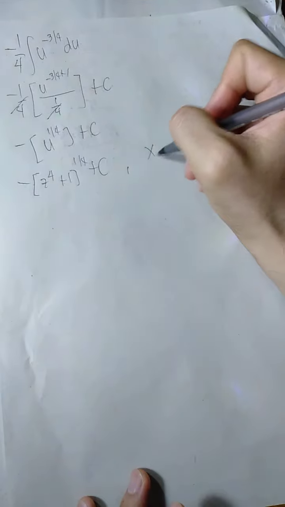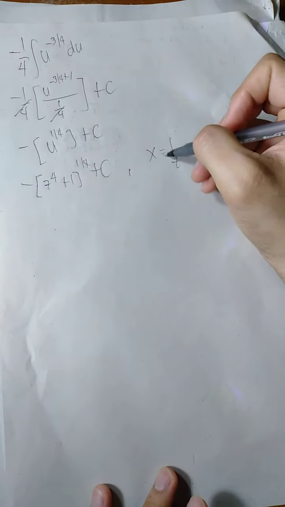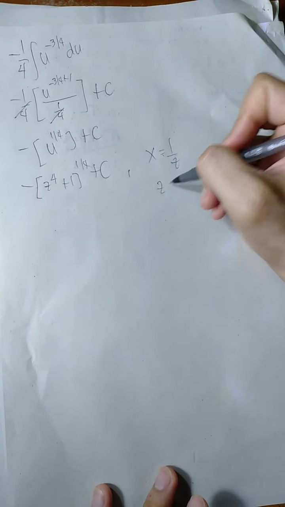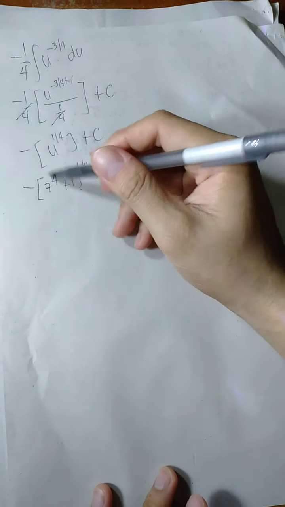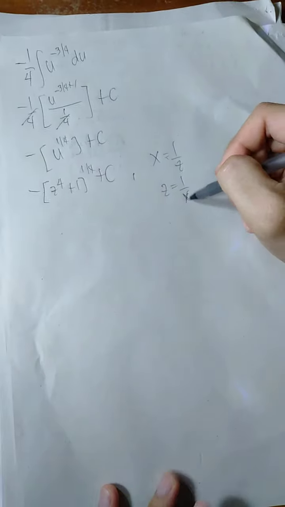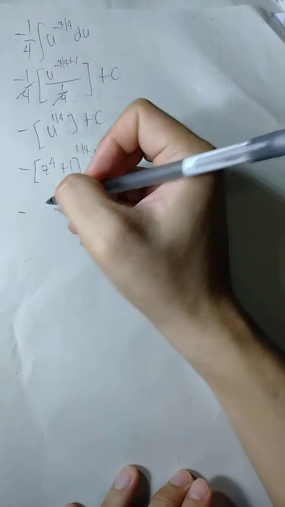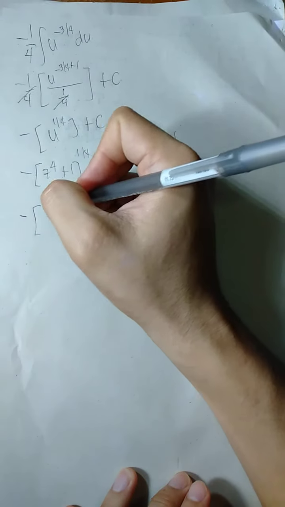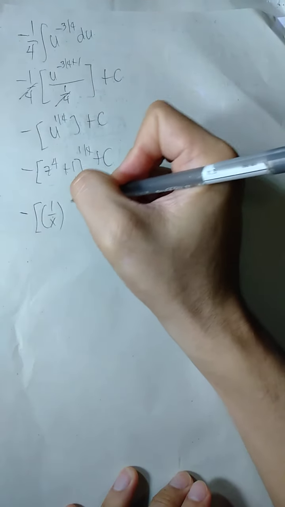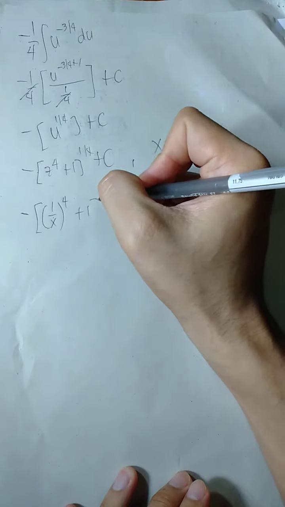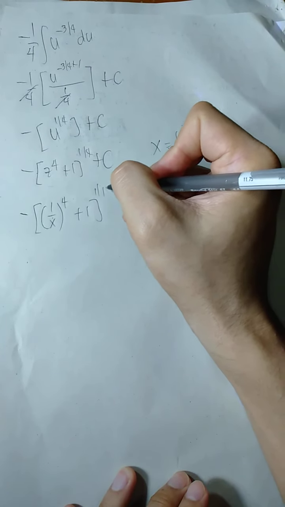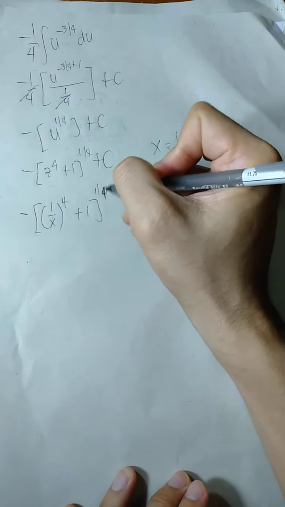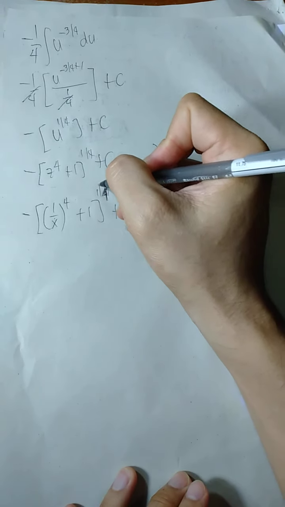So ano ba yung original natin? Yung substitution. X equals to 1 over z. And of course, cross multiply nyo lang naman yan. So z is equals to 1 over x. So replace nyo na yung z ng 1 over x. Yun. So lagay natin, negative, replace z by 1 over x. So 1 over x raised to the 4th power plus 1 raised to 1/4 plus c. 1/4 yan.